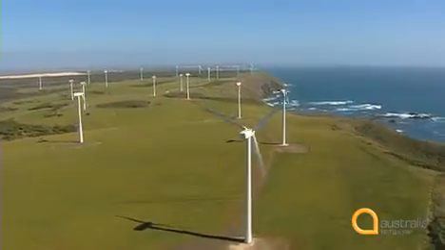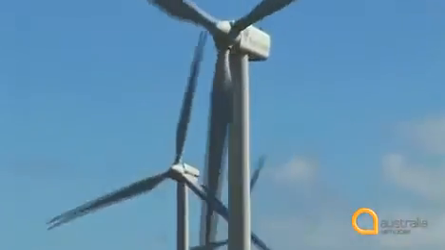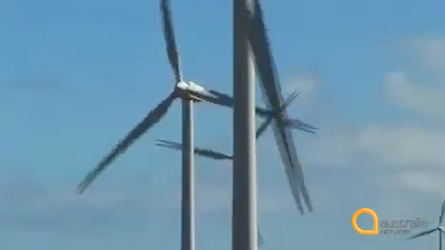6 towers were erected in that time. These have the potential of generating one fifth of Tasmania's power needs from wind energy.